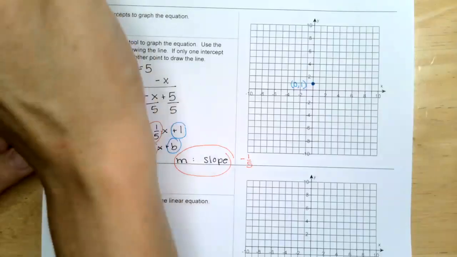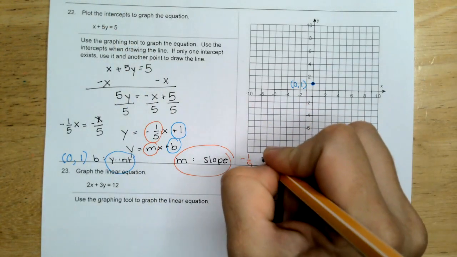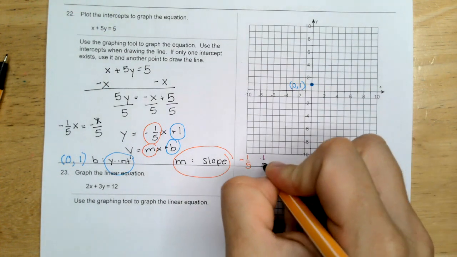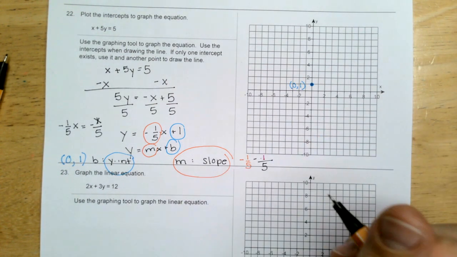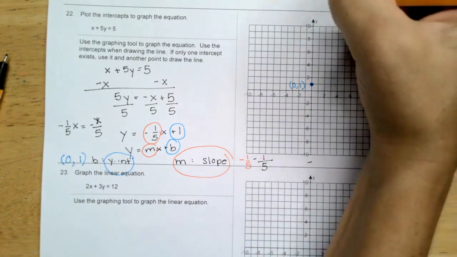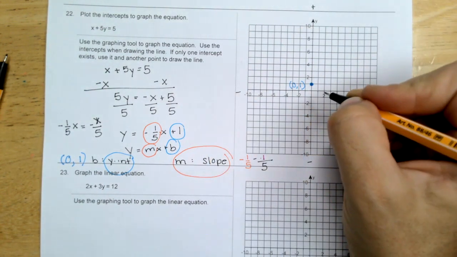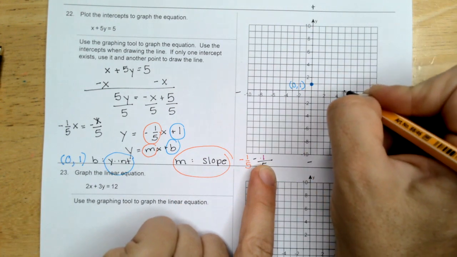That means I can go, I'll write it a different way. 1 will be purple and 5 will be black. Good? And it's -1/5. That means I can go negative on the y, because this is -y, positive x, -x. So I can either go -1 on the y, +5 on the x.